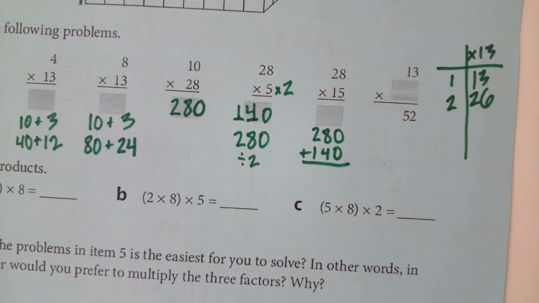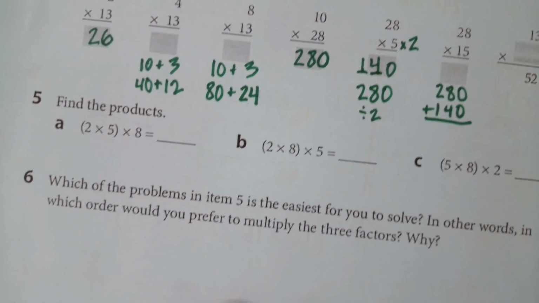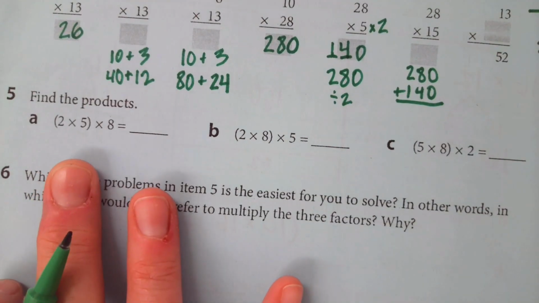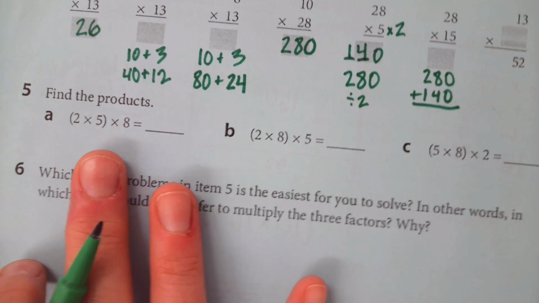So lots of different strategies we're using there. You guys are doing great. So finding the products means the product is the answer to a multiplication problem.